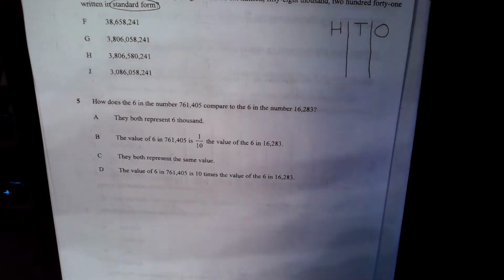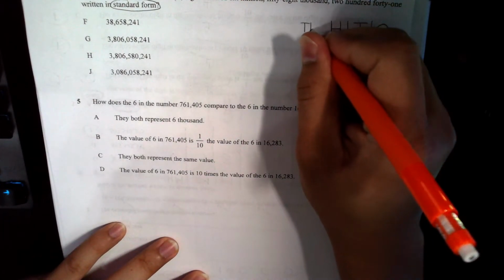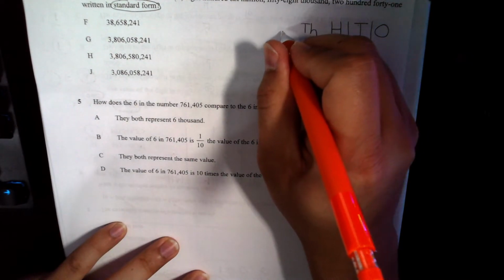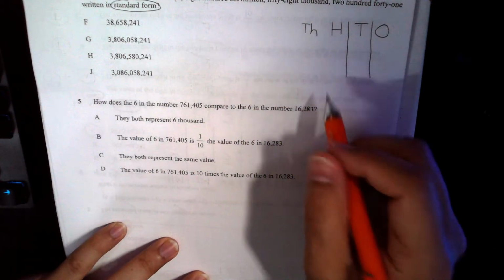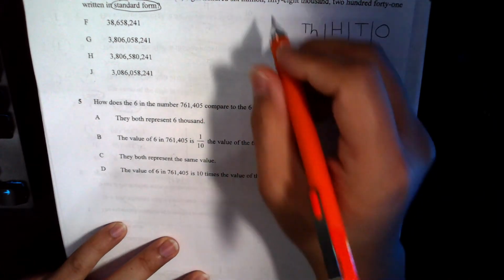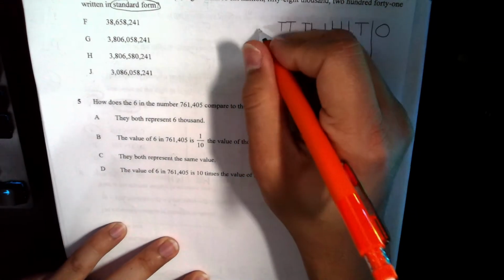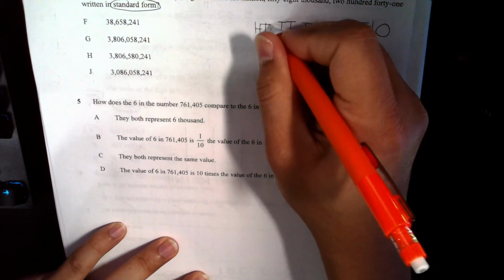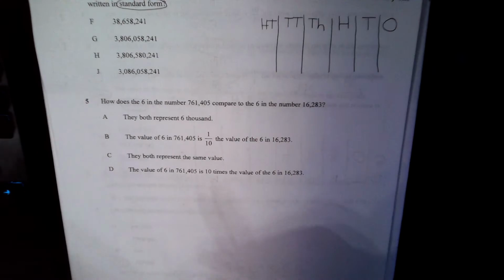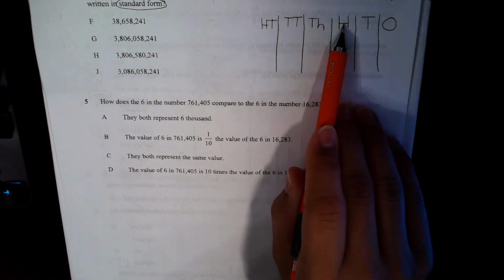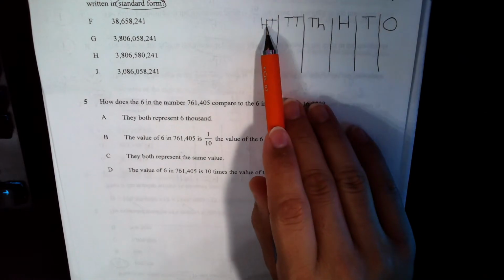Who can tell me what's after the hundreds? I have ones, tens, hundreds. Bella, can you give me the next group? Okay, thousands, and after thousands, what would be next, Bella? 10,000, and then 100,000. Awesome. All right. Who can give me the next group? Ones, tens, hundreds, 1,000, 10,000, 100,000.